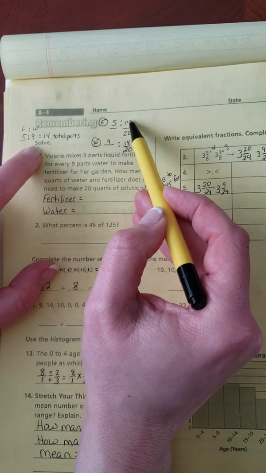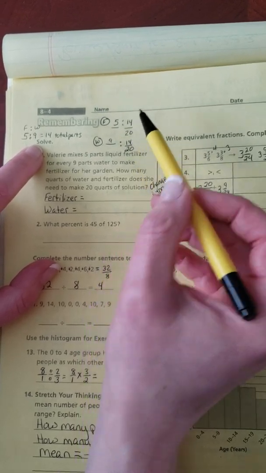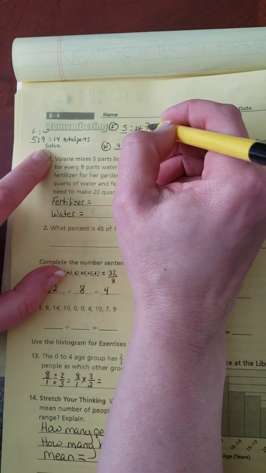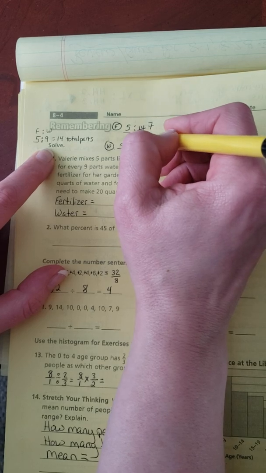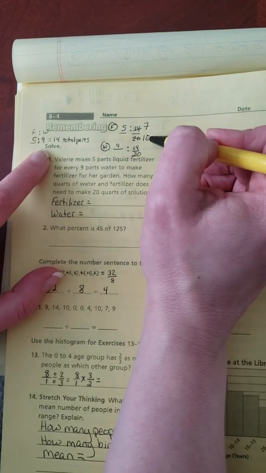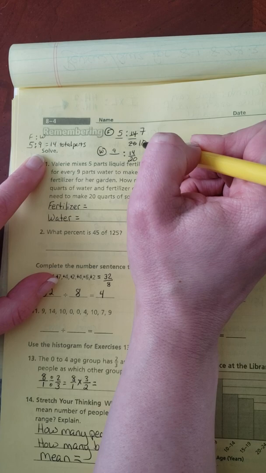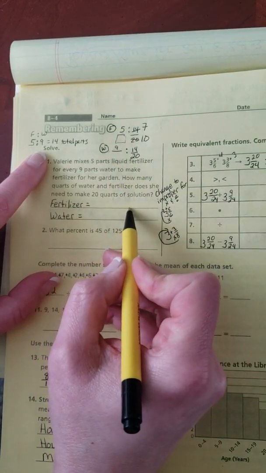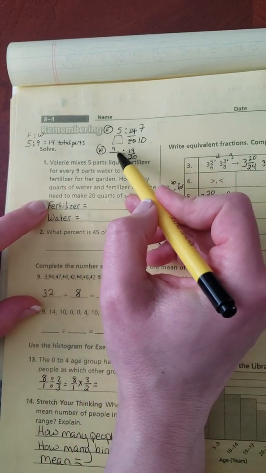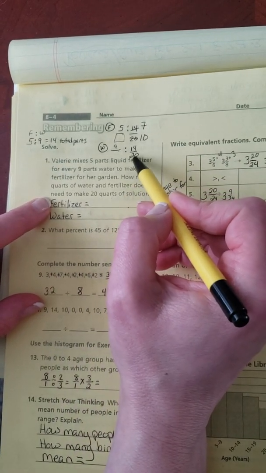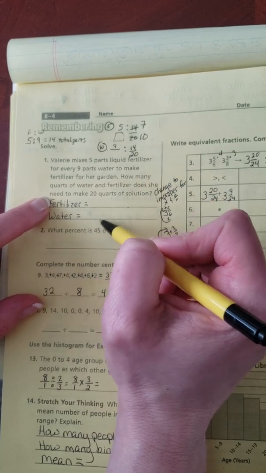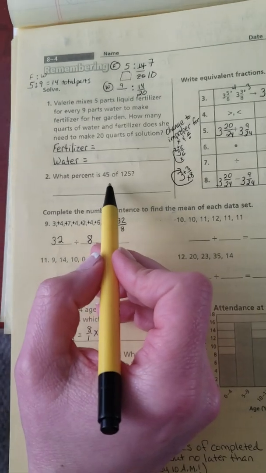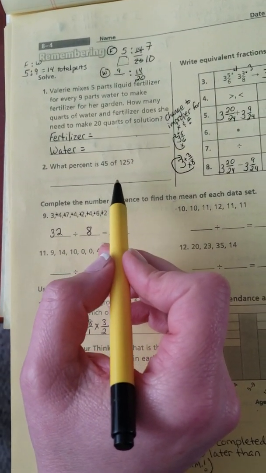Remember, 20, well, I would always reduce. Probably, I'll help you out a little bit here. You can divide them both by 2. 14 divided by 2 is 7. 20 divided by 2 is 10. That will help you. 5 times 10 is 50, divided by 7 will give you the fertilizer in quarts. To find water, you need to reduce, multiply. 10 times 9 divided by 7 will give you your water. Percent, right here, you're going to set up a part to whole as well.